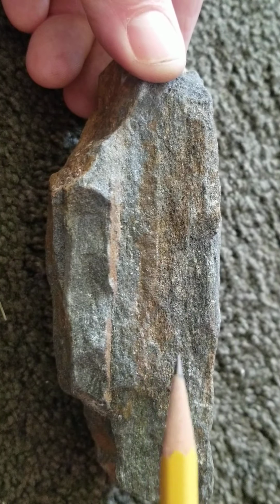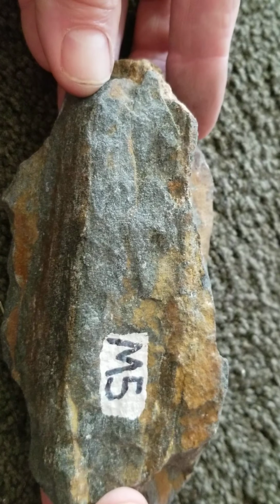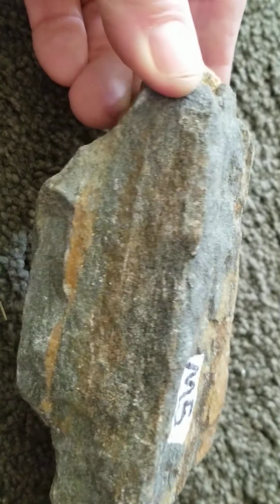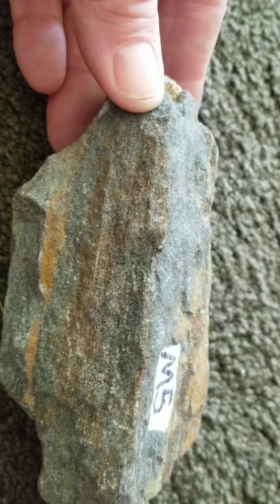So I'll let you decide, based on this stress-induced layering, whether this is a foliated or a non-foliated metamorphic rock. It's pretty dark colored. Another hint about this rock is that most of the minerals in the rock are amphibole minerals. So again, this is M5, an amphibole-rich rock.